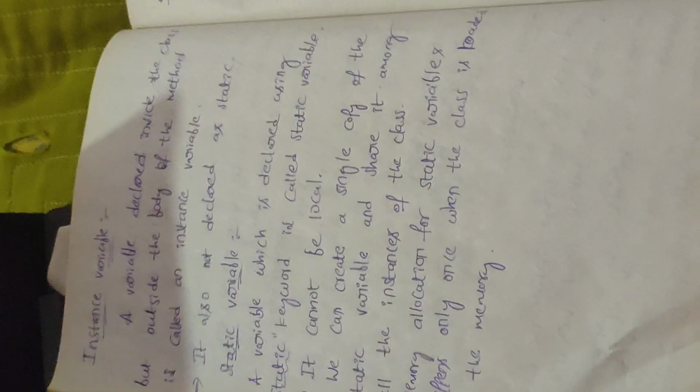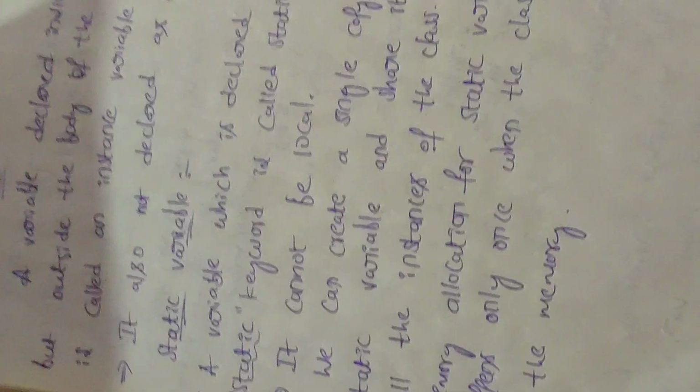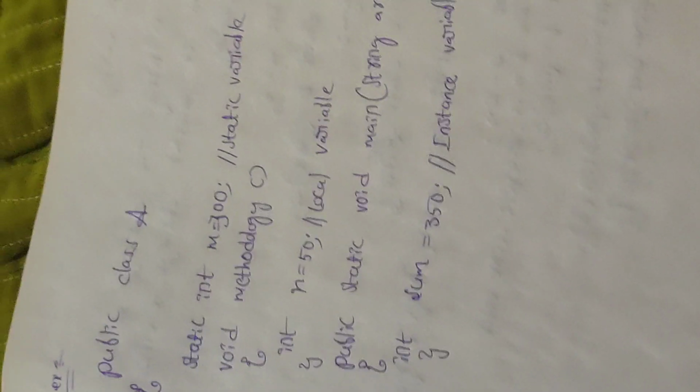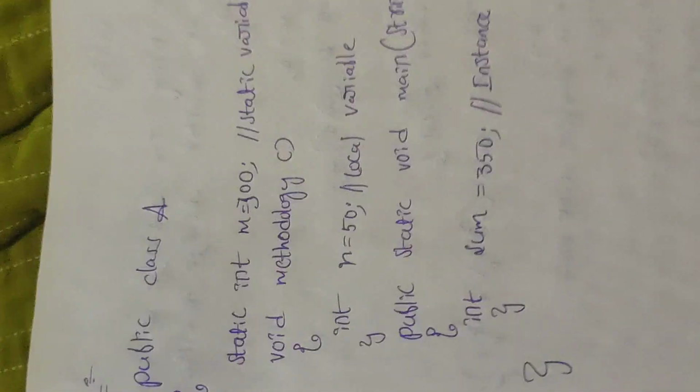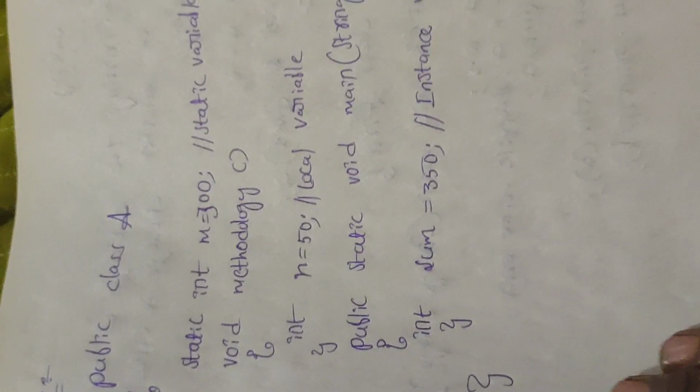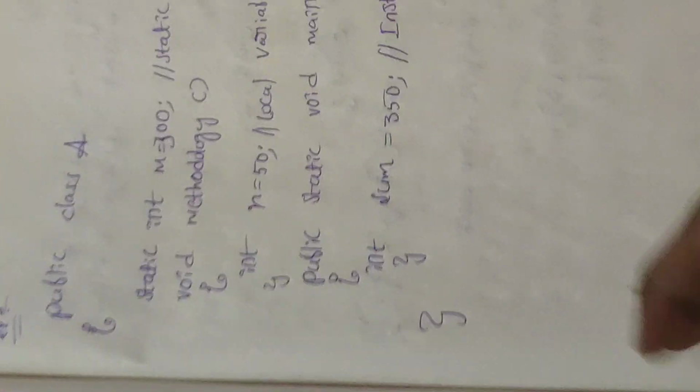Memory allocation for static variables happens only once, when the class is loaded into memory. That time only the memory location is allocated.